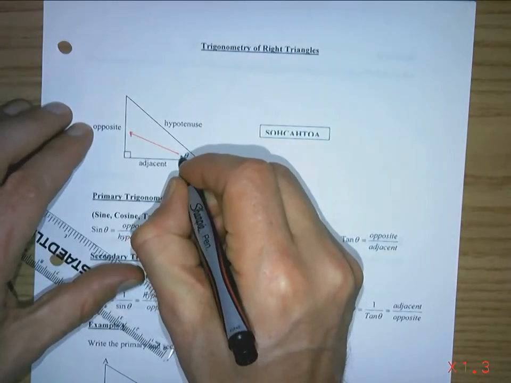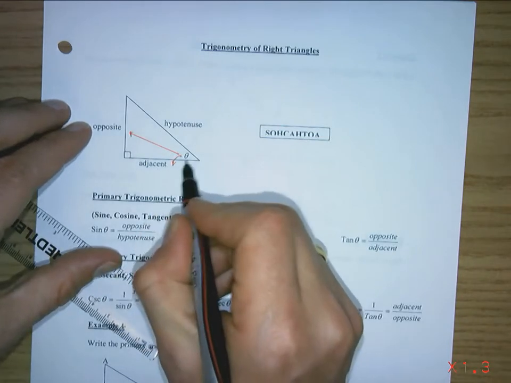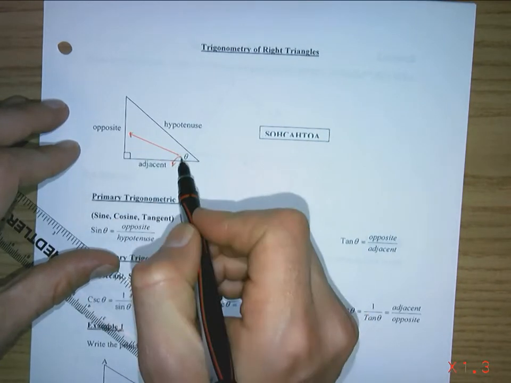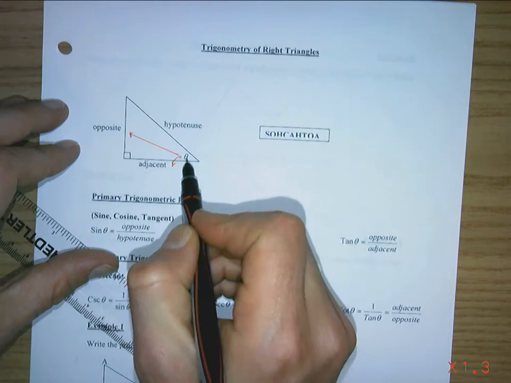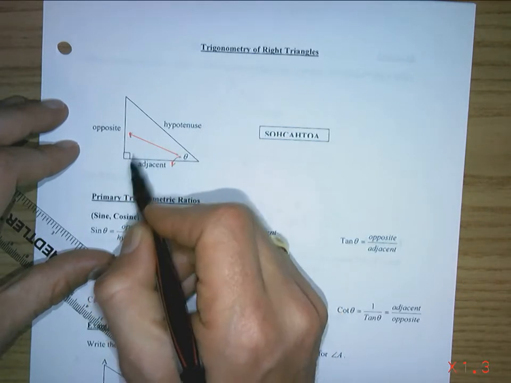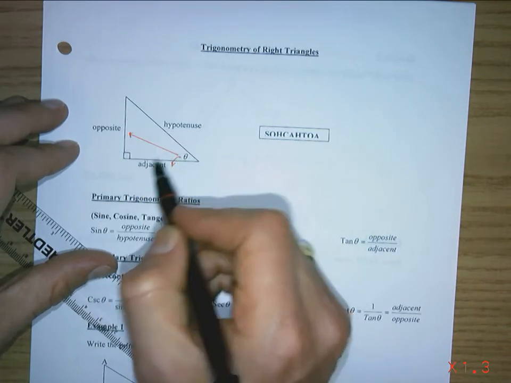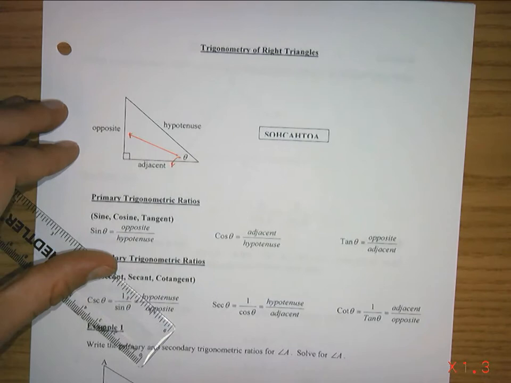You're going to have a side that's called adjacent, and adjacent means beside, so it's right beside the angle, and opposite is directly opposite where the angle is. Then you have the hypotenuse, which is the longest side and it's opposite the 90-degree angle.